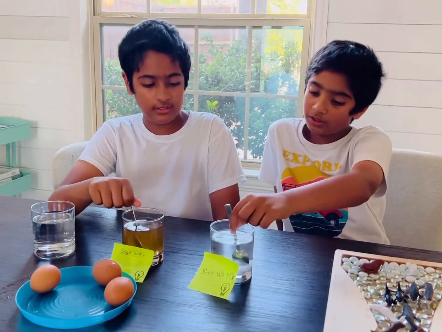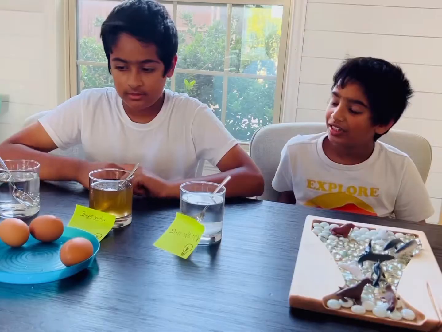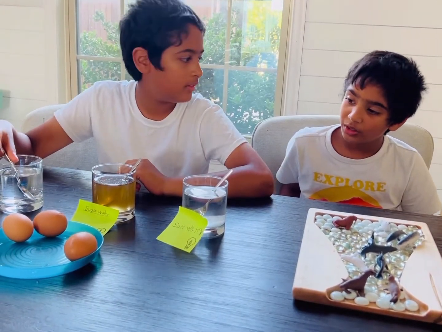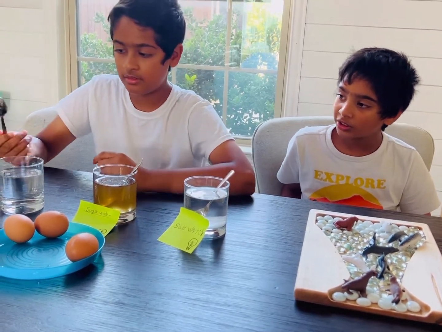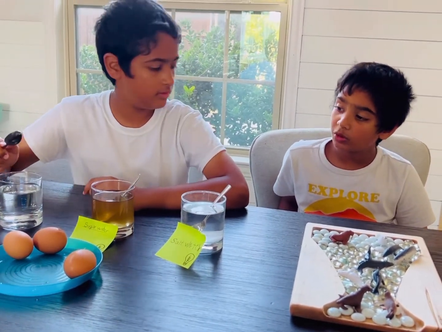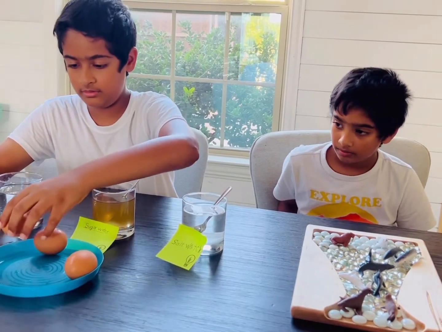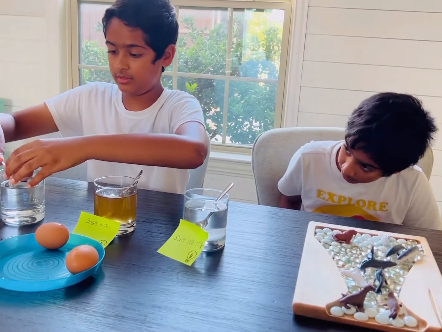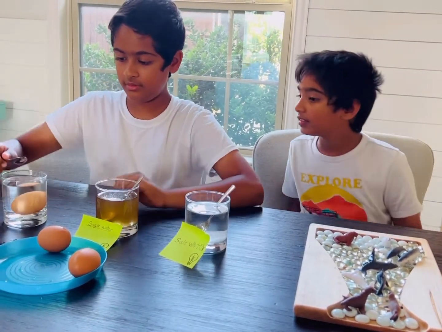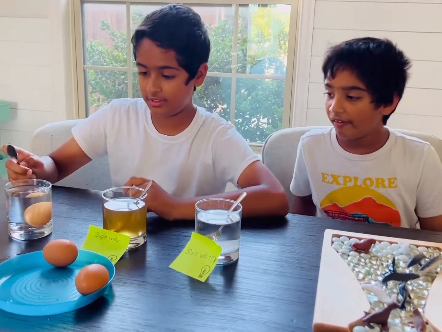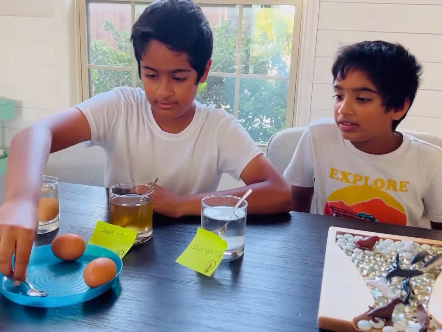So okay, now we are done. I think we did good enough. And so, Taryn, you can put the egg in the normal water and we can see if it floats or sinks. Turns out it sinks.